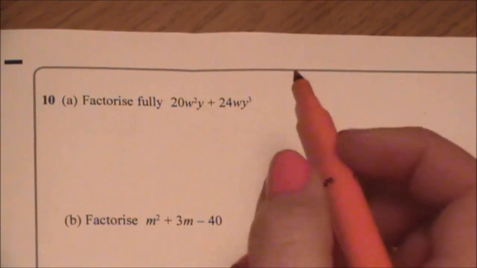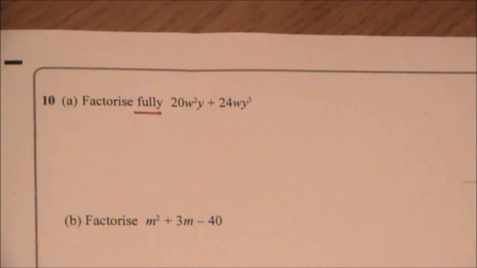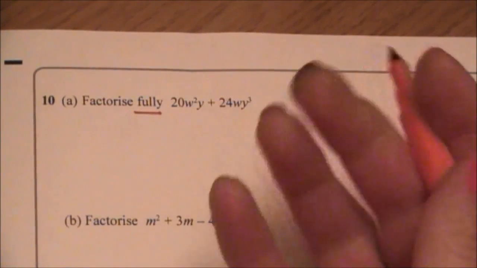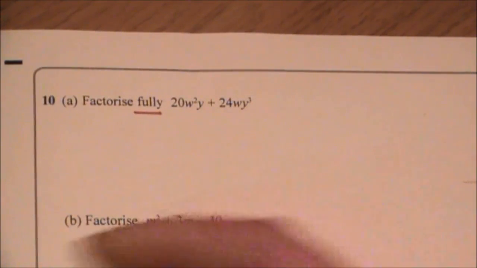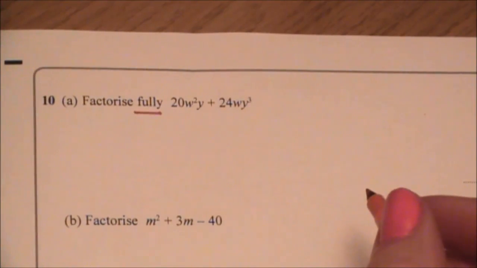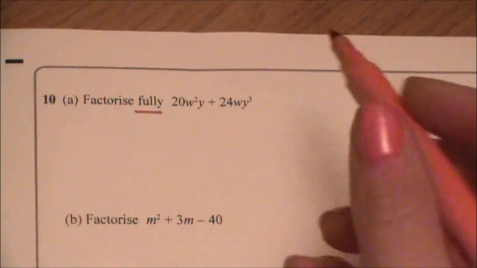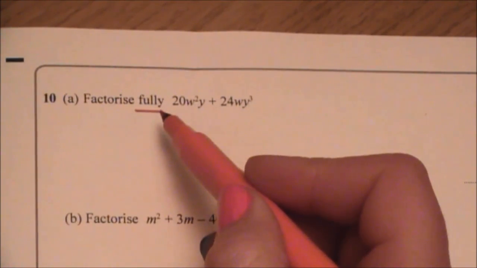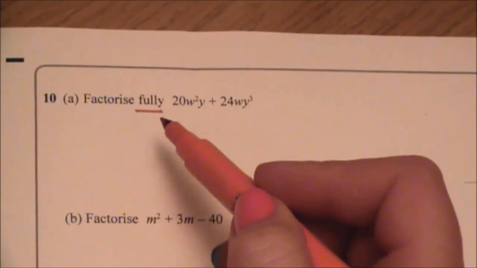Question 10 is a factorising question, and they want you to factorise fully. The fact that it says fully means it's worth 2 marks. Now, in order to factorise, you take the common factors out of something. It would be the opposite of expanding the bracket, so you need to find the common factors. The fact it says fully means that you need to identify the highest common factor of your terms.